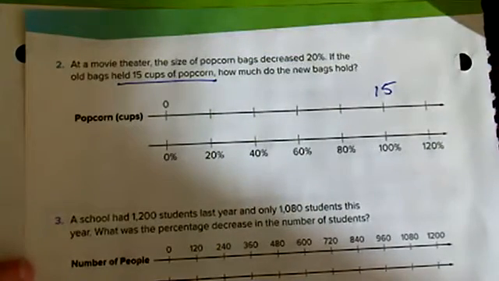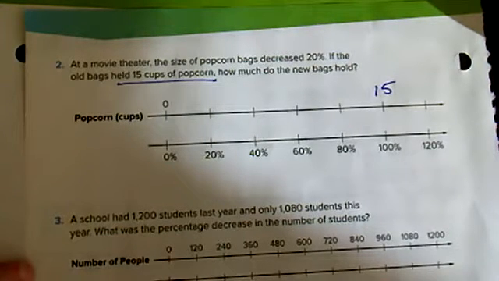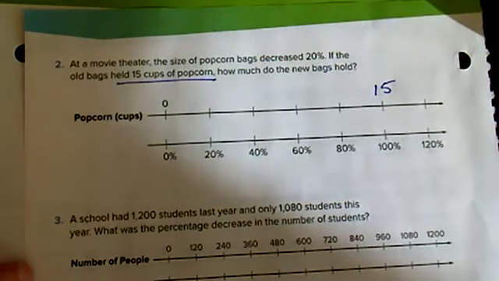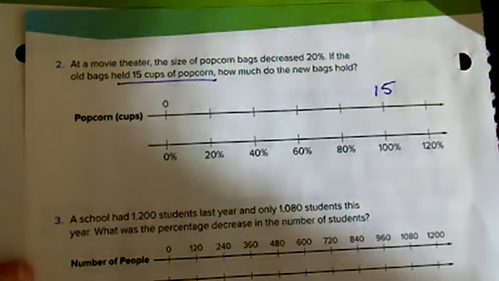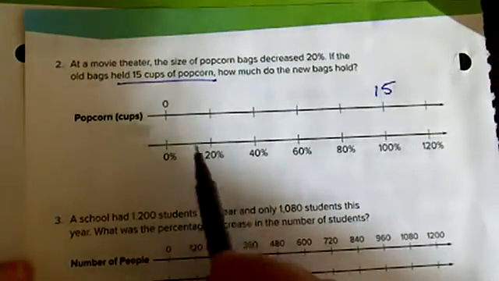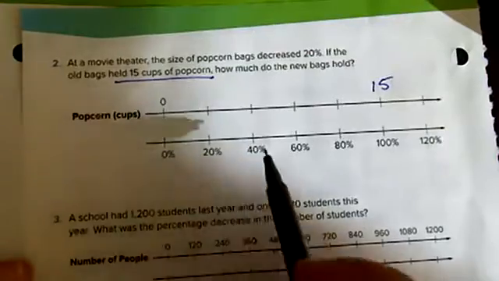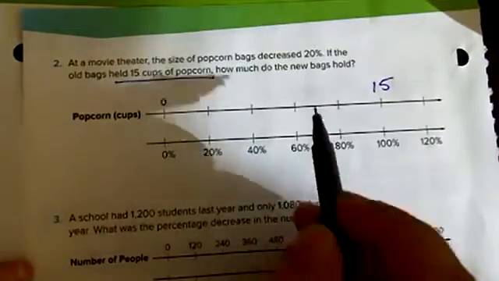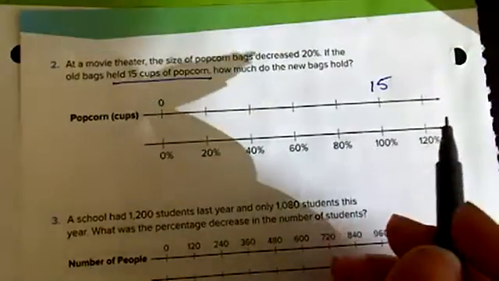So if it decreased 20%, I'm going to need to figure out what is 20%. What would that look like? We can divide this to figure out what 20% is going to look like, what 40% is going to look like, what 60% is going to look like, and what 80% is going to look like.